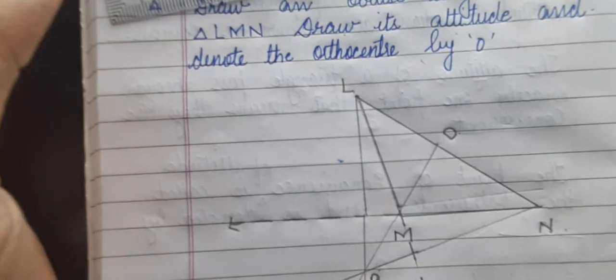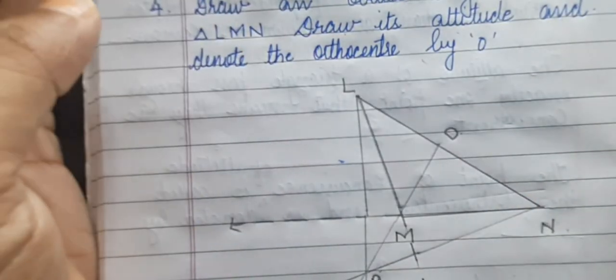Clear? So the problems based on altitude are done. In the next video, we will be dealing with the median. Thank you.